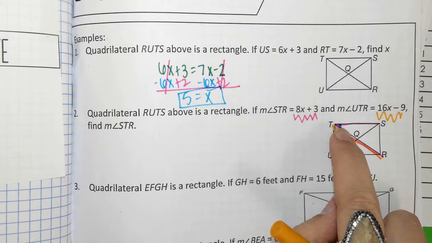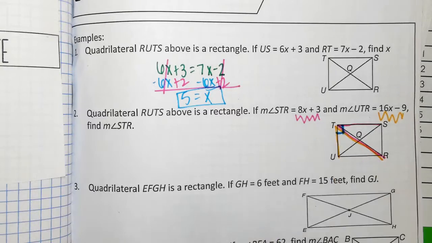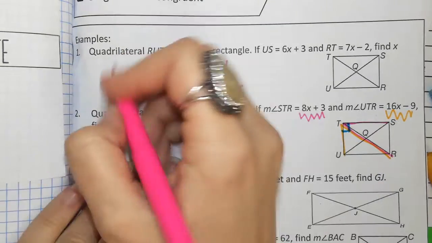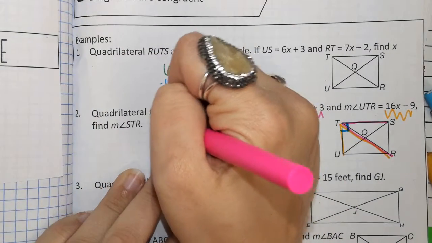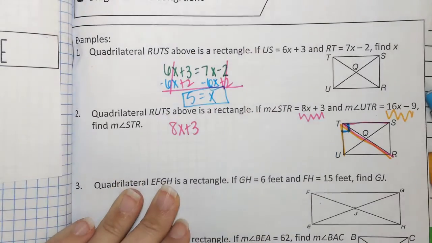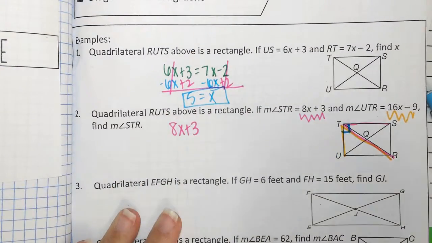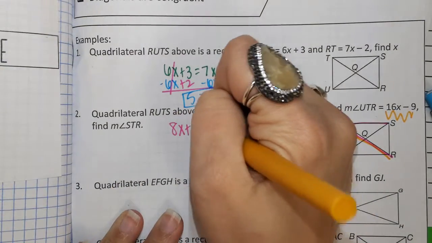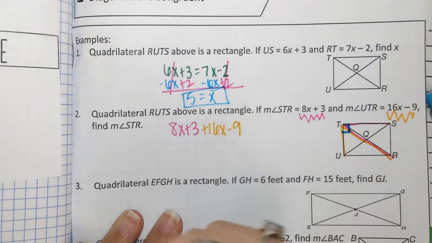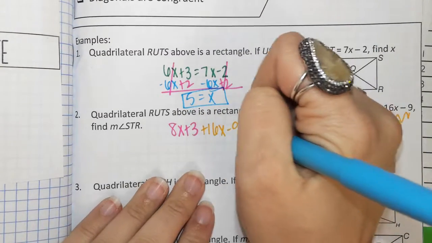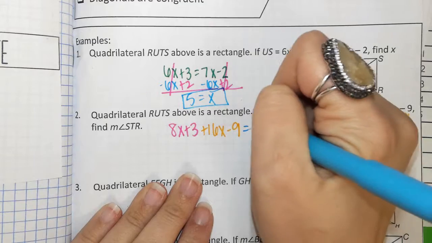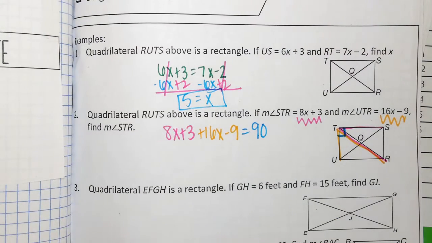But we do know that the sum of this is 90. The total angle is 90. So we would take 8x plus 3, and we would add it to 16x minus 9, and we would set it equal to 90. Alright, solve it without me. X equals 4. Super proud.